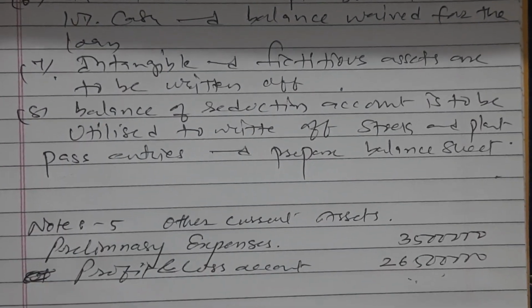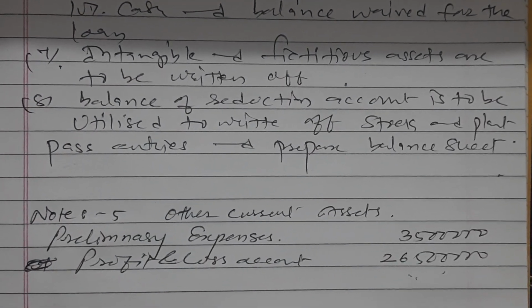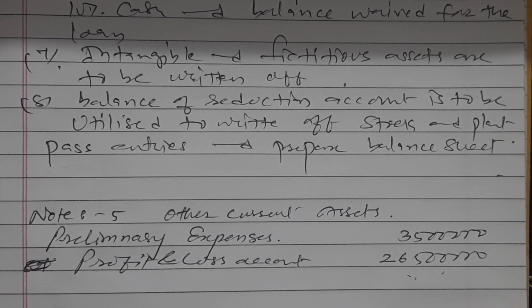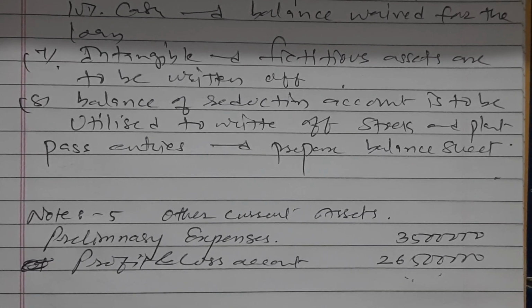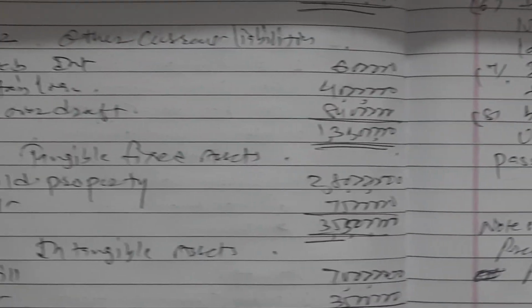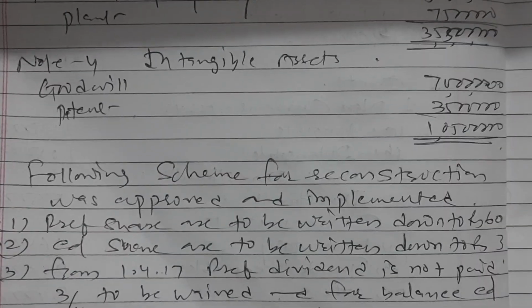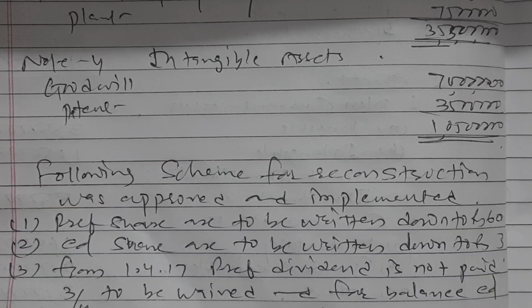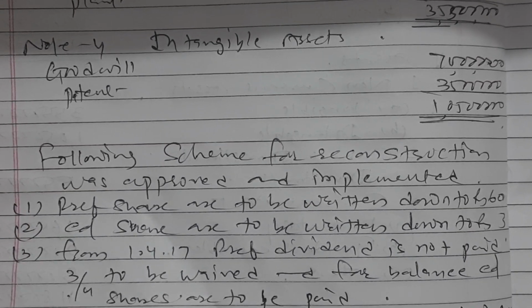While under other current assets, preliminary expenses are 35 lakh and profit and loss account 2 crore 65 lakh. That means it is a loss. Then it has been said that the following scheme for reconstruction was approved and implemented.